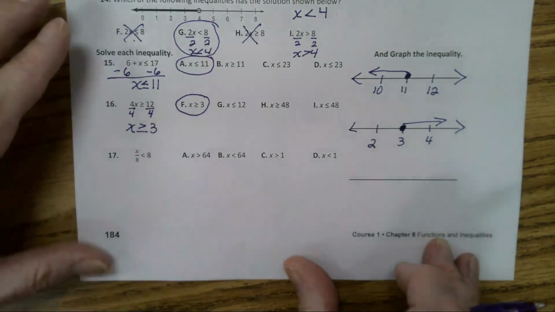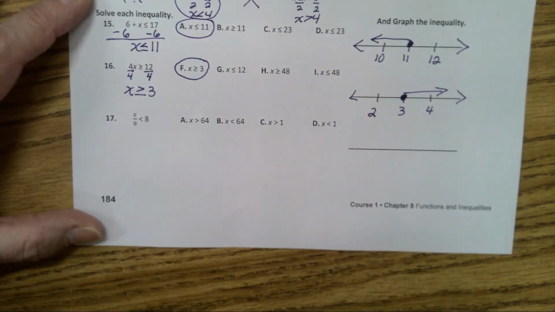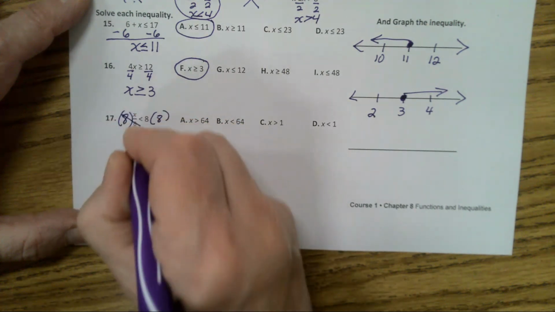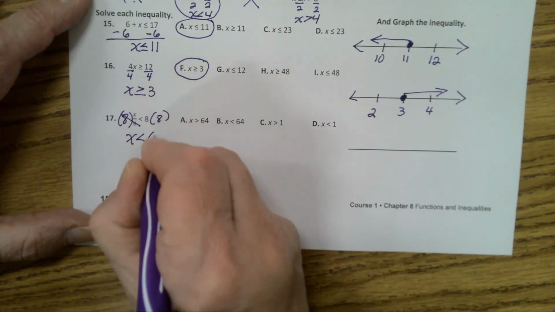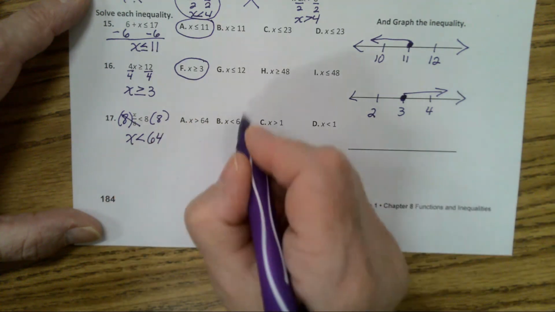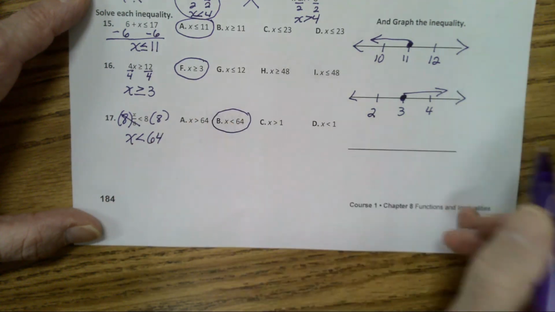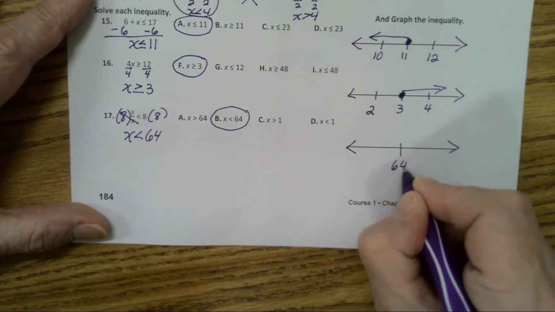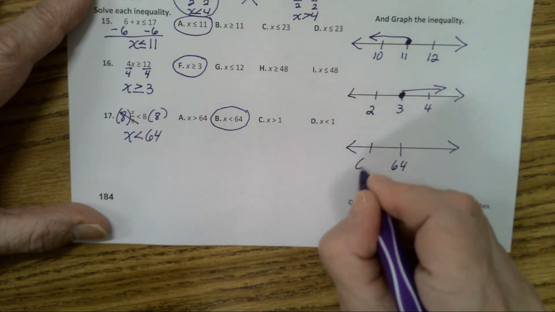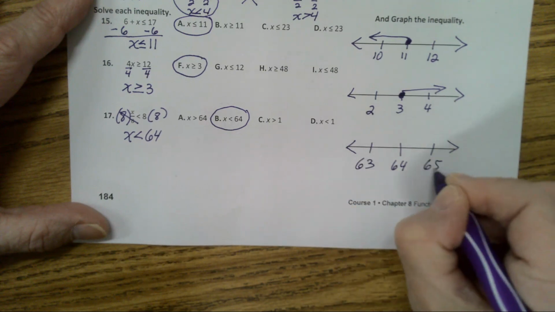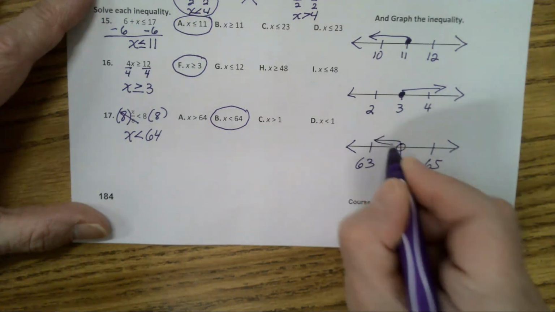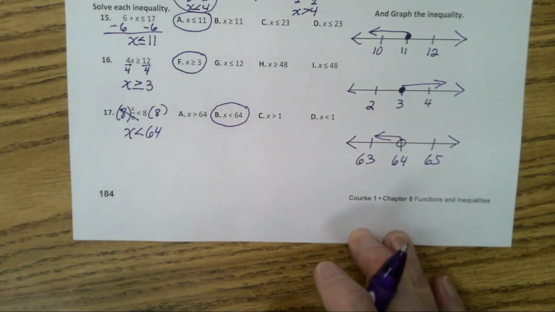Okay. In number 17, what will undo dividing by 8? That's right. X is less than 64. Oh, it's not the first one this time, is it? So, 64, open circle going to the left. Any questions on this, kids?